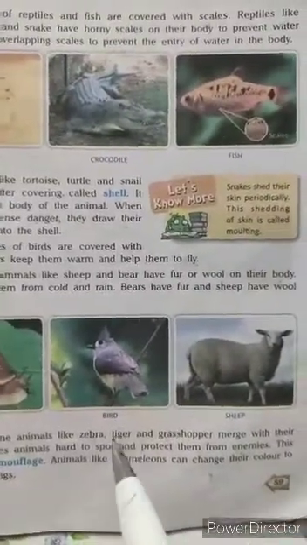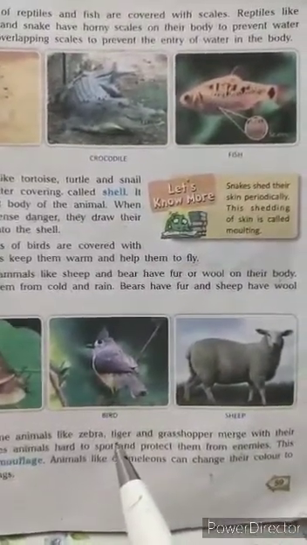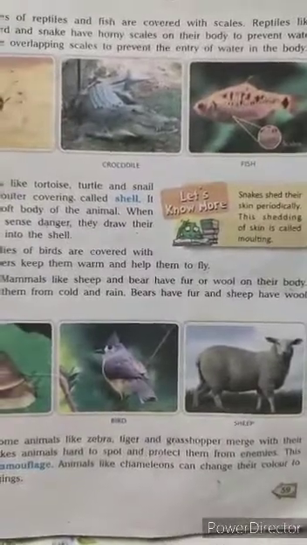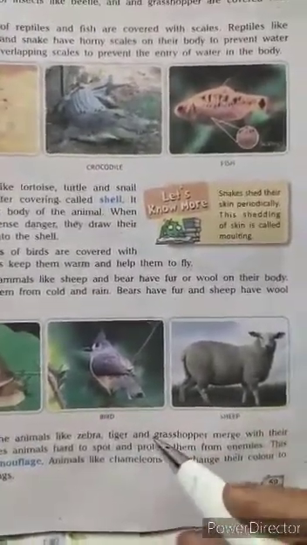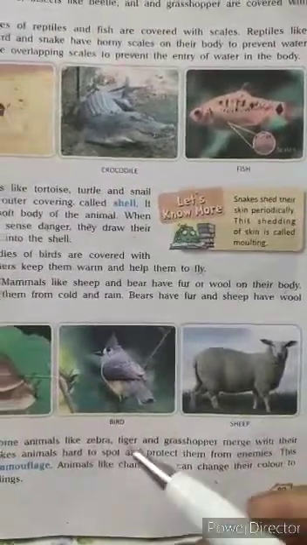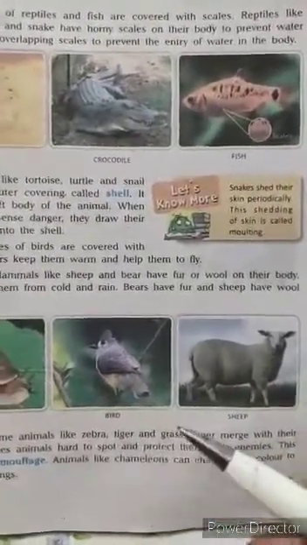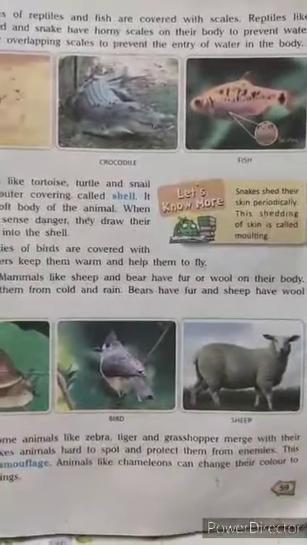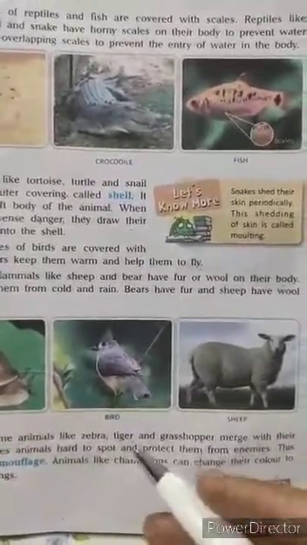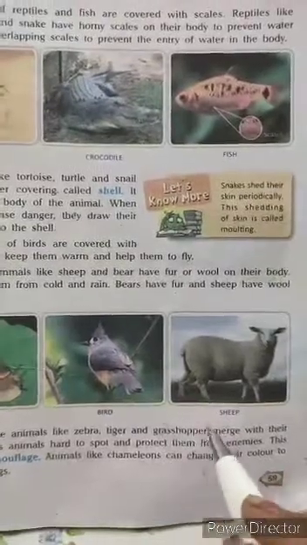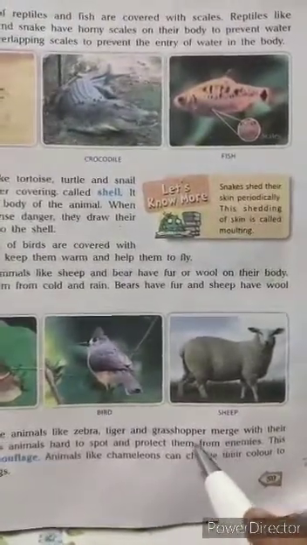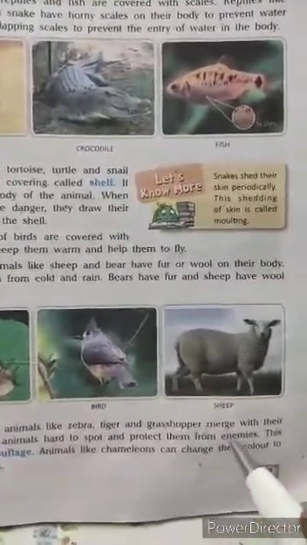Now in the same way, tiger. As you can see here, the tiger has stripes of black and yellowish or brownish color on its body. So it also gets easily merged with the leaves or the trees or between the grasses. Now the grasshopper is totally green in color, so it can easily merge with the green leaves.